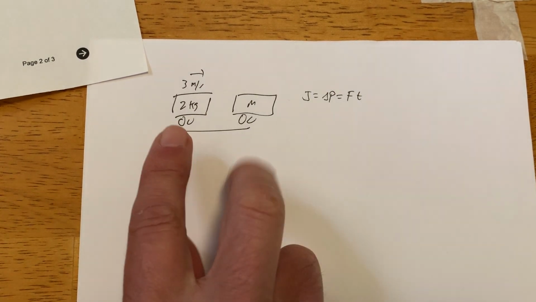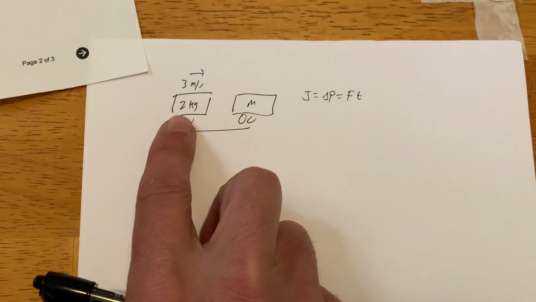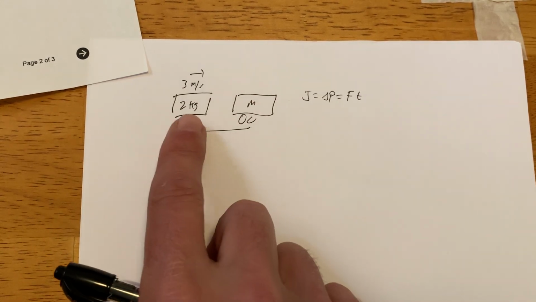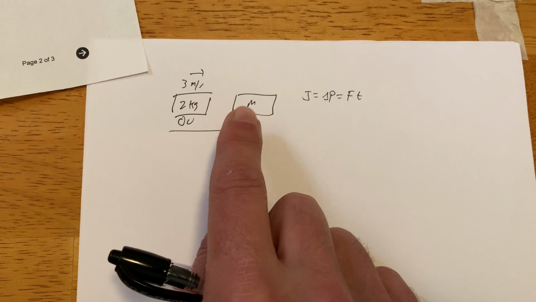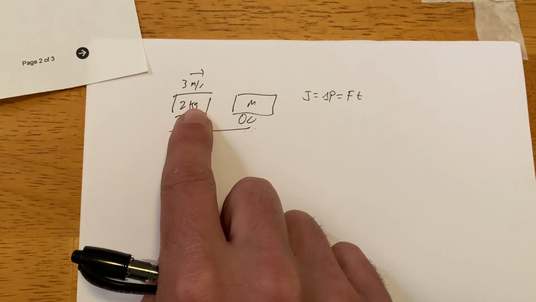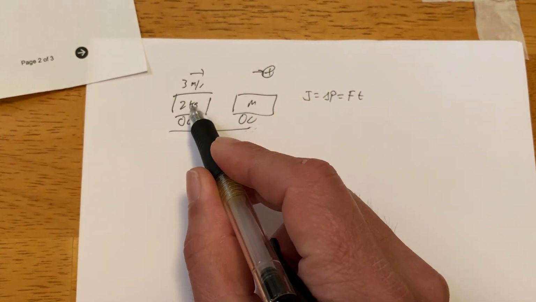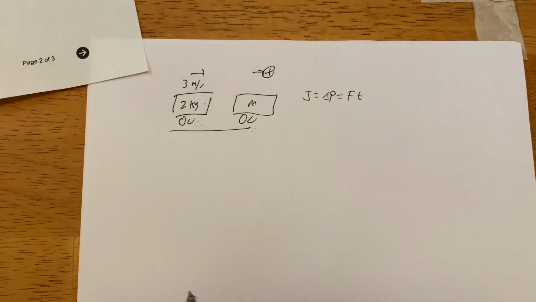Okay, now look, the impulse applied, right? This guy is going to apply an impulse to him, but this guy also, by the way, applies a 5 Newton second impulse to this cart. This cart applies a 5 Newton second impulse to this guy. Now, we're saying this way is positive. So this impulse here is positive, but this impulse here is negative.